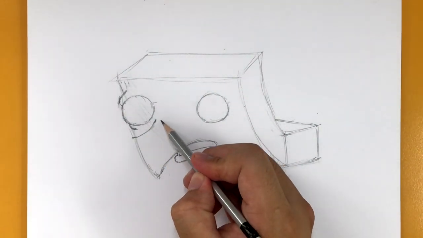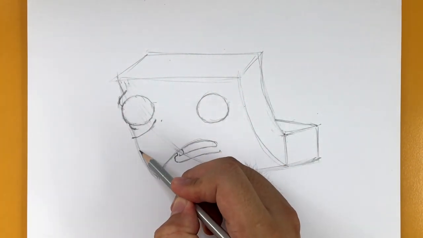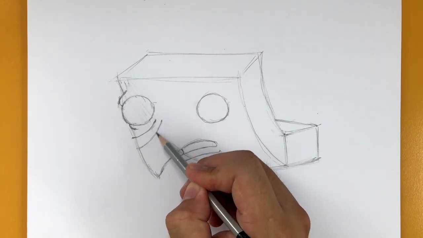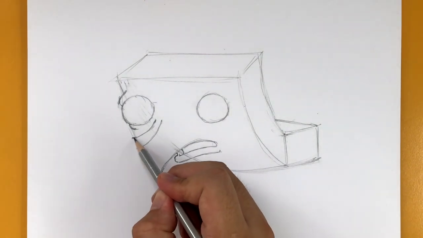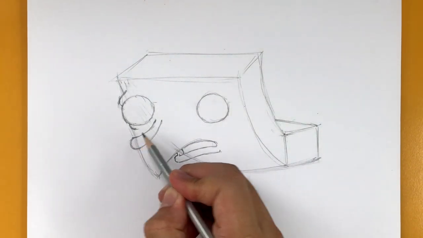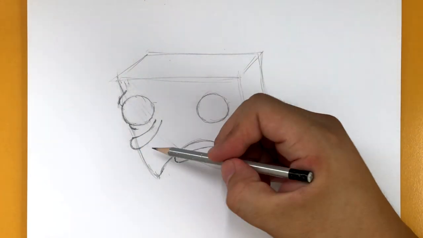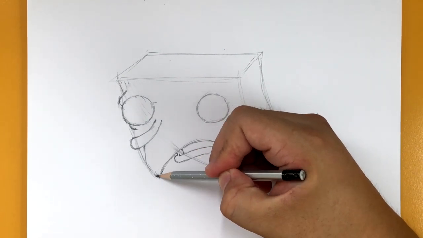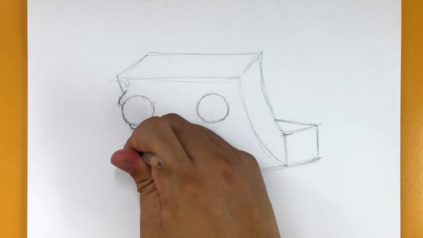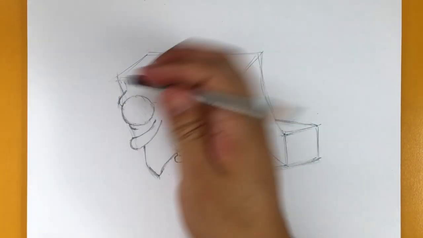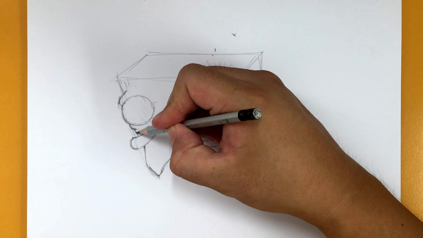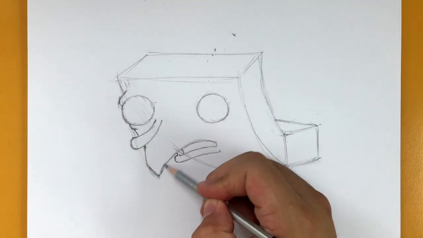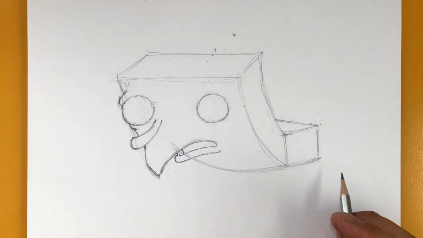Curve, then right here, bring it down to here, curve, and then just close this off, and there you go. And then lastly, what you want to do is bring this in a little bit so that it comes down and then goes like this. It makes a beak shape. Oh yeah, and that goes like this. It makes me laugh so much.